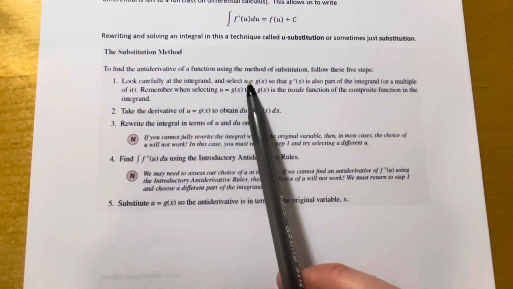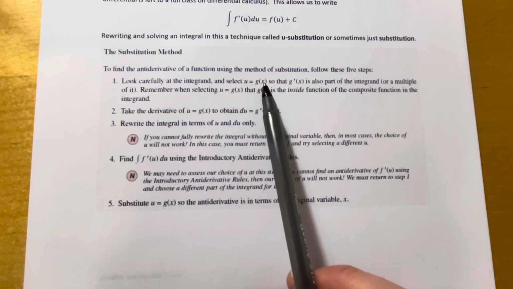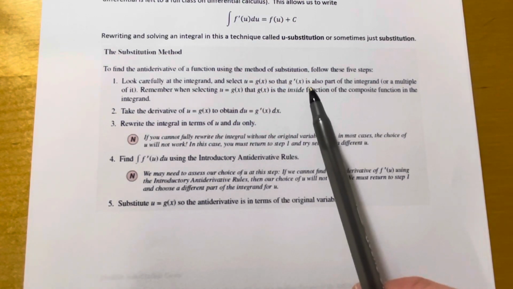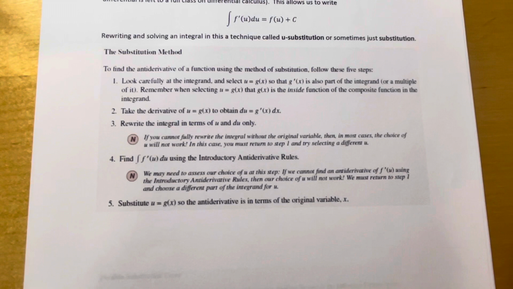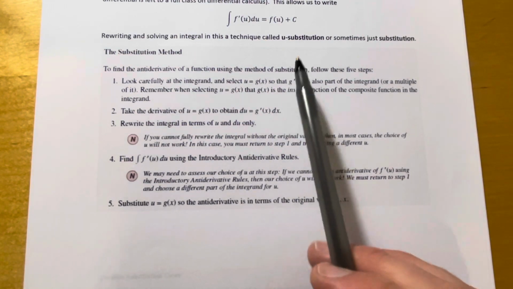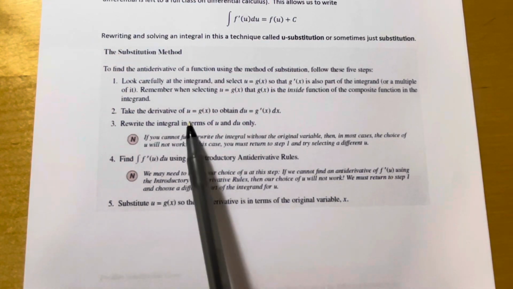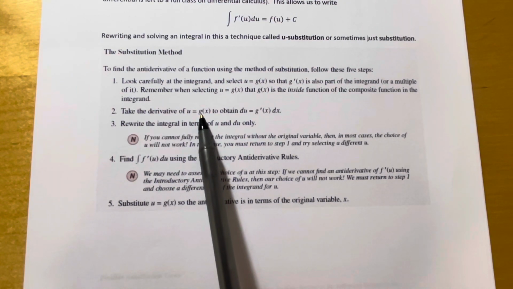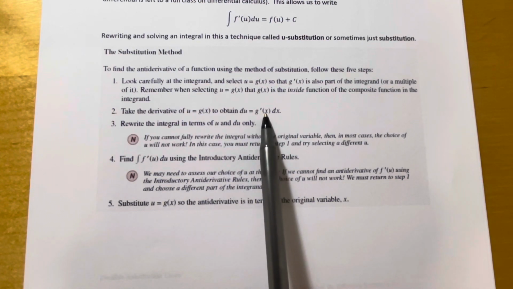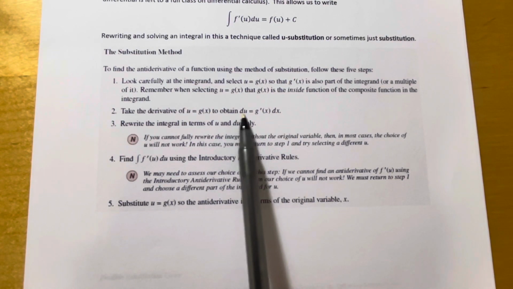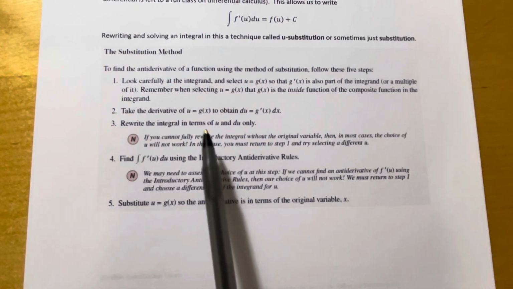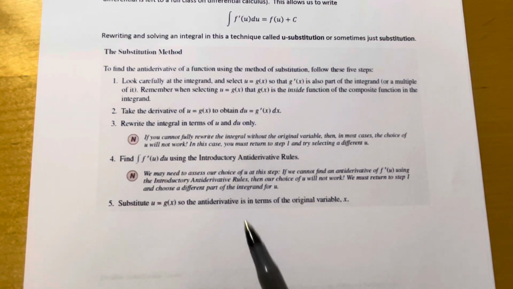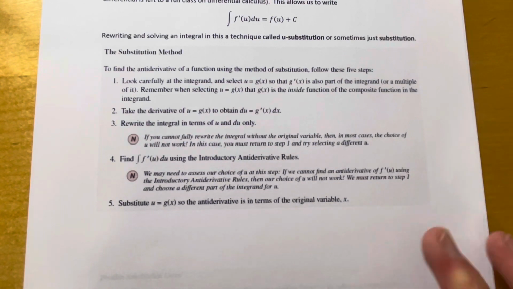But the idea is to assign part of your integrand to be equal to that u, and then rewrite the integrand in terms of just that u, also with a du in place of a dx. Okay, that's actually step 2 here. So for step 2, whatever you set u equal to, you take its derivative to get g prime of x dx equals du, and then you make that replacement in your integrand, which is step 3. Step 3 is rewriting your integral entirely in terms of u and du. So the integral should have no x's left in it once you've made this substitution.